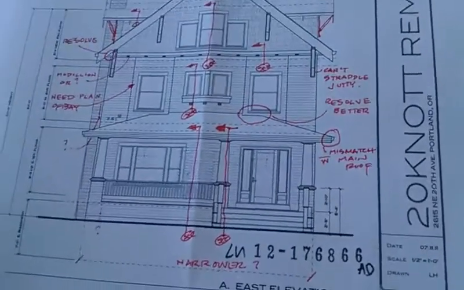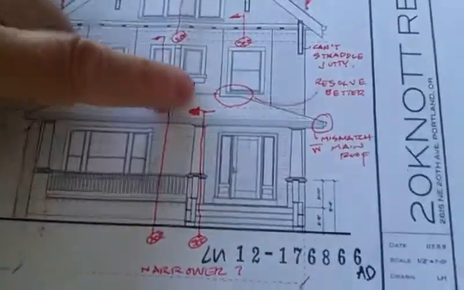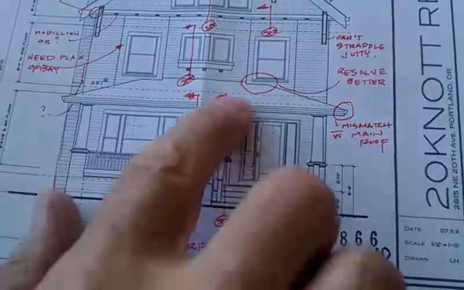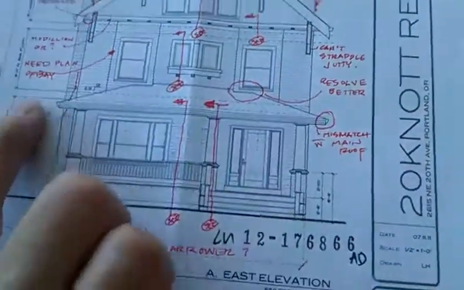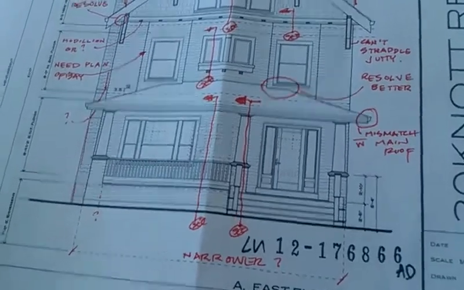Yeah. So then we need a section. However you decide to resolve that, we need to have a section through that porch, all the way. So we need to understand it. Does it have a ceiling? Is it exposed rafters? What is it underneath? Because you can't see it in this drawing.